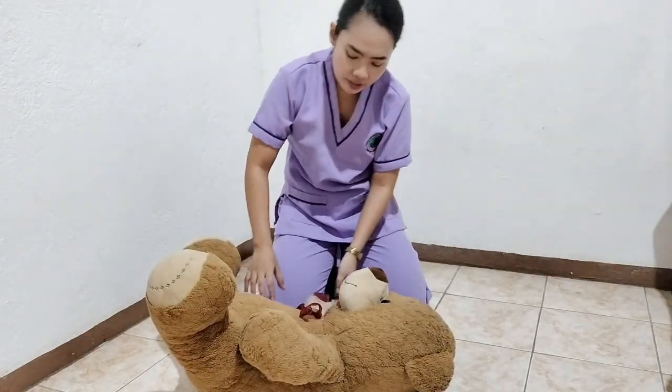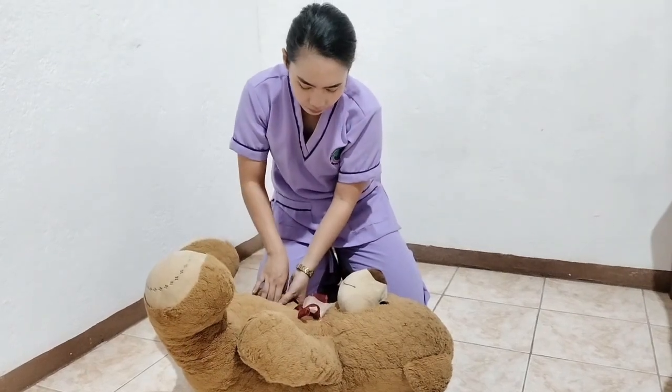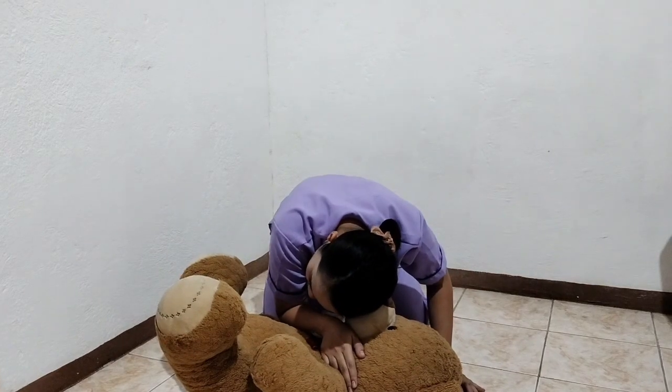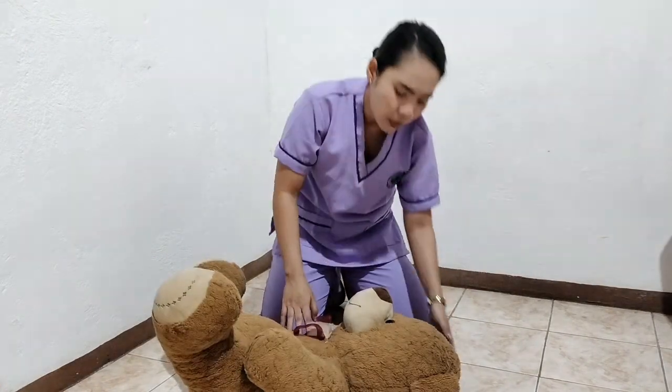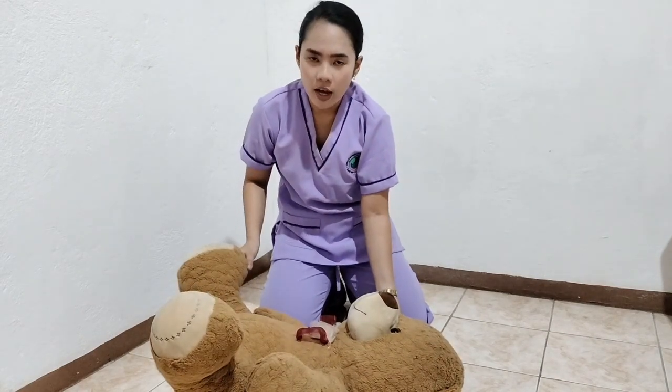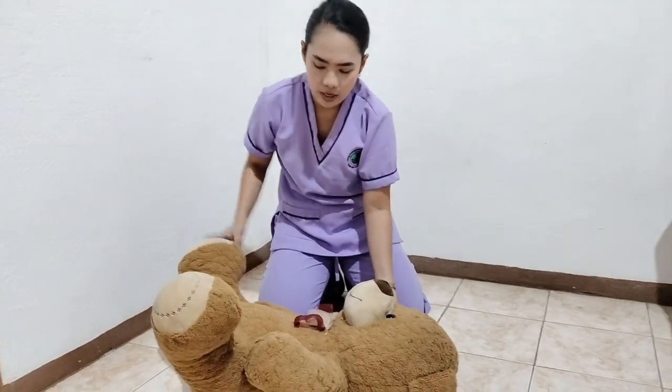Check the individual's pulse using the radial artery or the carotid artery and listen to the breathing. The individual gains consciousness. So position the individual in a recovery position.